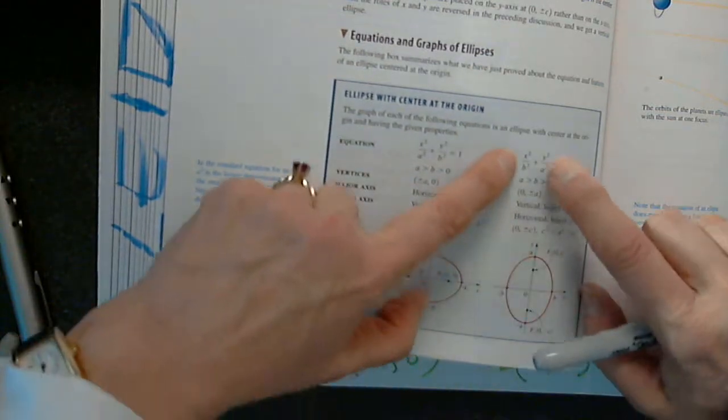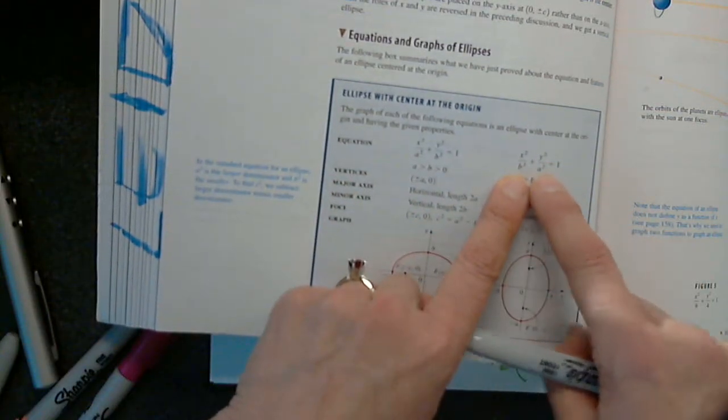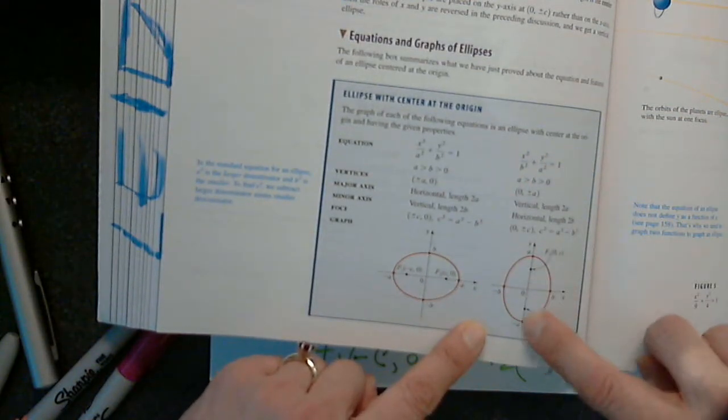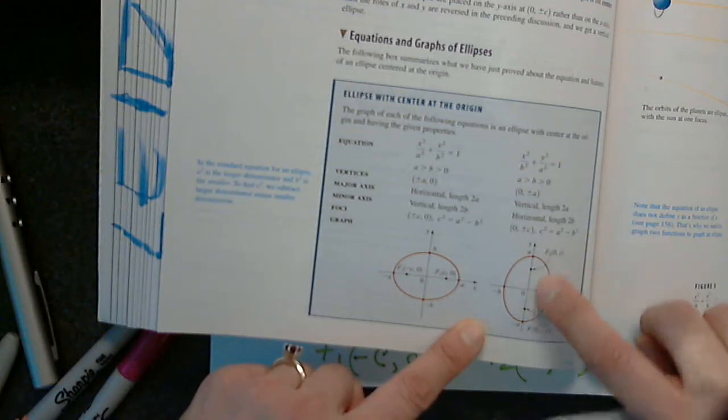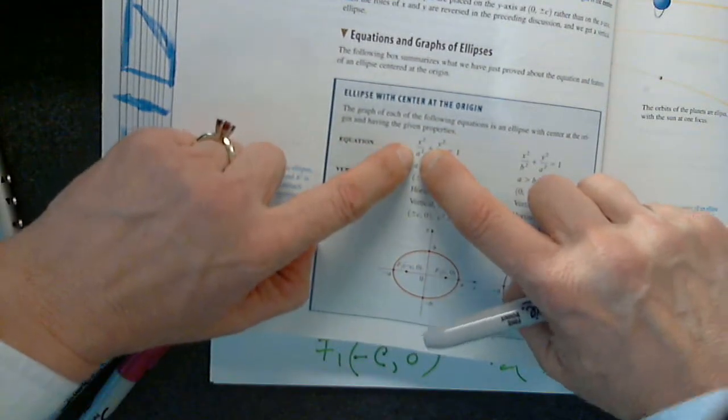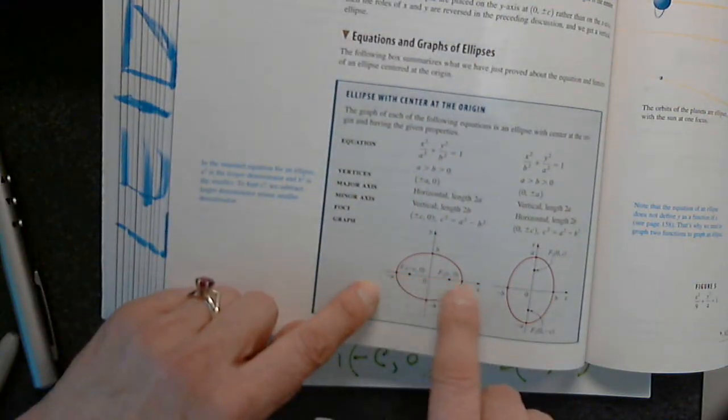So if this number under y squared is bigger, like in the previous example I just gave you, it's on the y-axis. If this number is bigger, then of course it's on the x-axis. It's not a big deal, as long as you remember, the bigger the number, that's where the axis is.